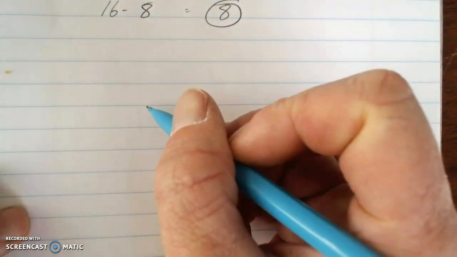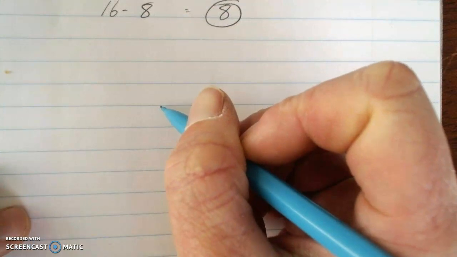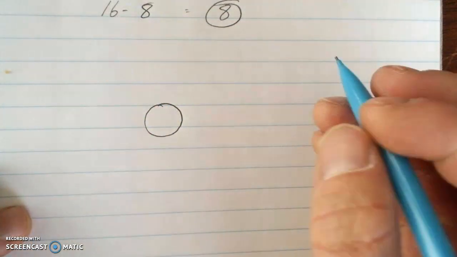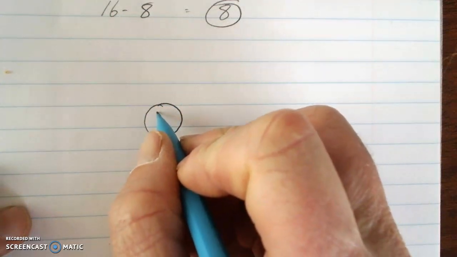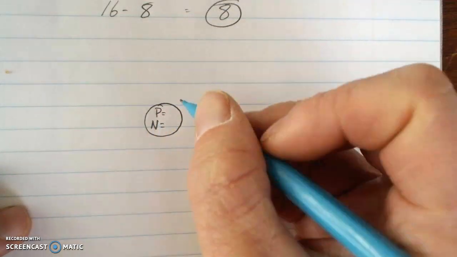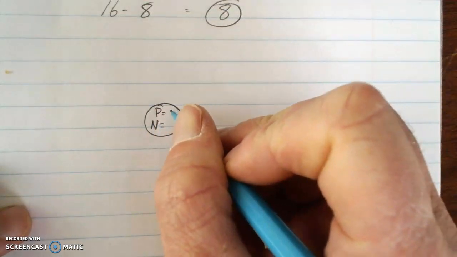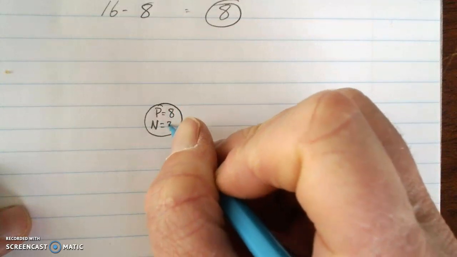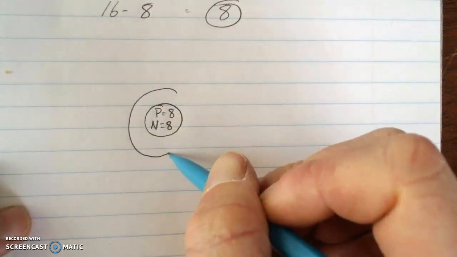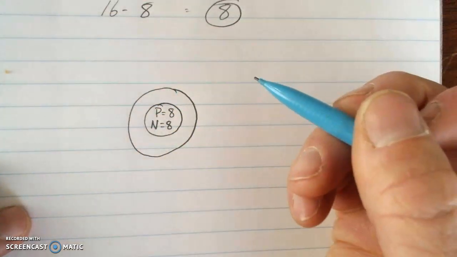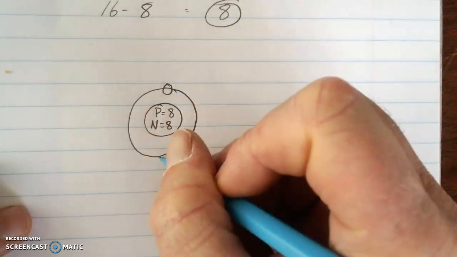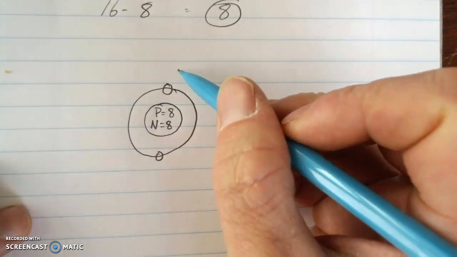So to draw the planetary model of oxygen, we're going to draw a circle that represents the nucleus. Inside the nucleus, we're going to say P equals and then N equals. And we'll write the number of protons, which was 8, and the number of neutrons, which was 8. Around the nucleus, we'll draw the first energy level. Remember, the first energy level can hold only 2 electrons, so I'll draw those 2 electrons like that.